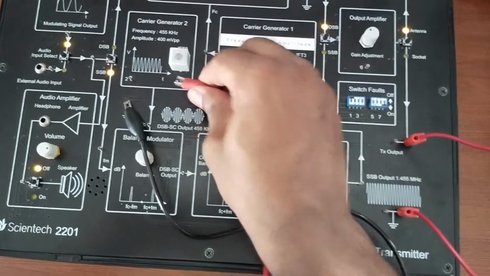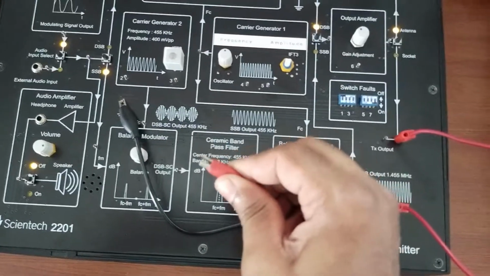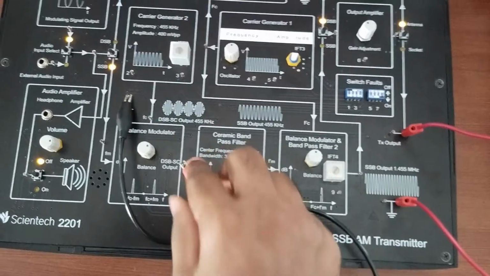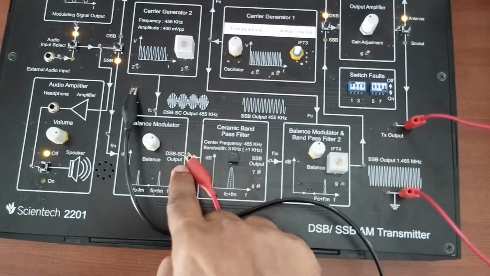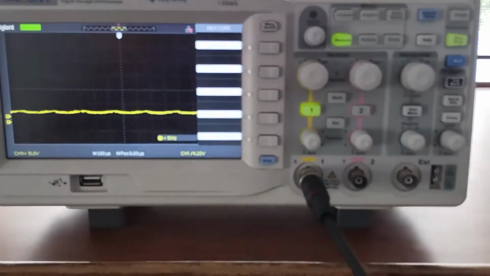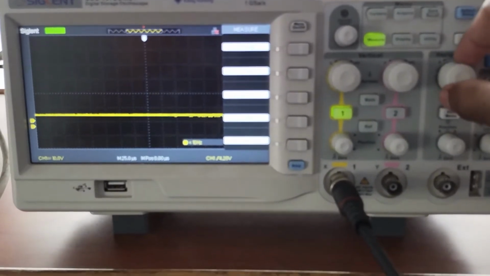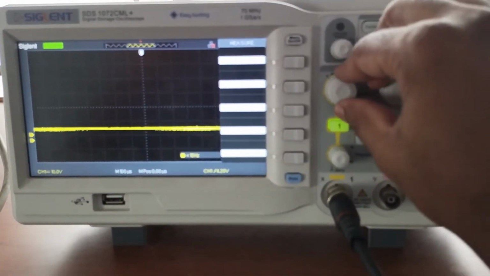Now observe the output of the balanced modulator, which is the DSB-SC signal. Here I am connecting the positive probe of the CRO to the DSB-SC output. To understand it properly, you can adjust the horizontal knob and the voltage knob.